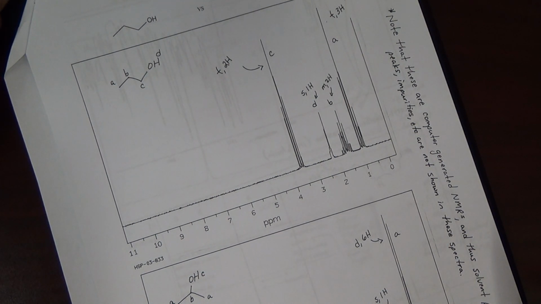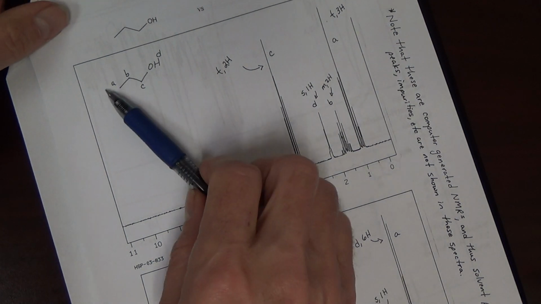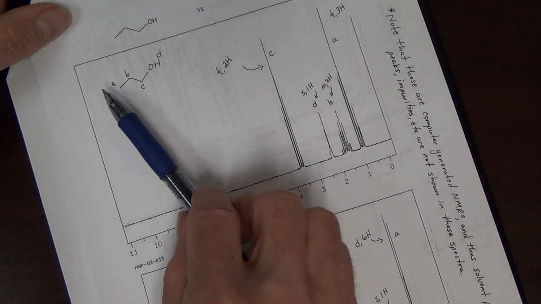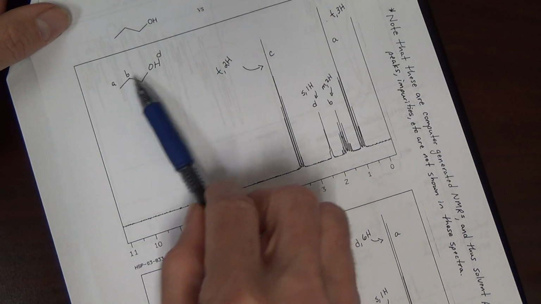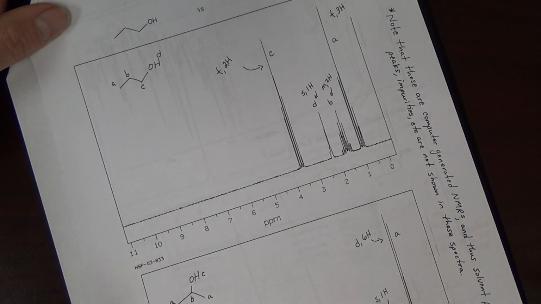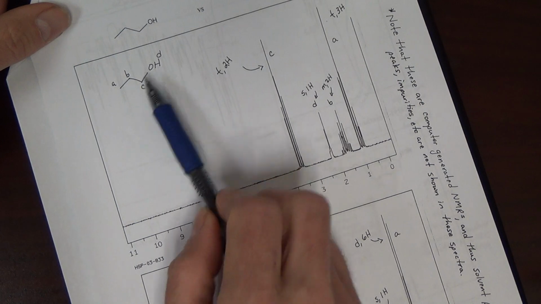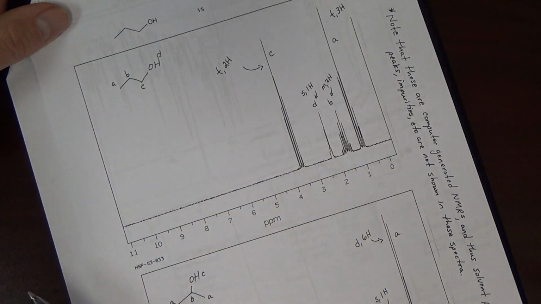Now, the key thing with proton NMR, which looks at the protons in the compound, is we need to be able to tell how many different types of protons are in a given compound. Now, 1-propanol here has actually four different types of protons.